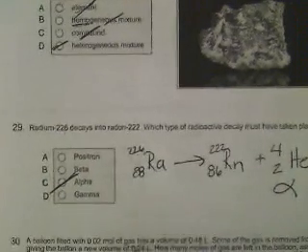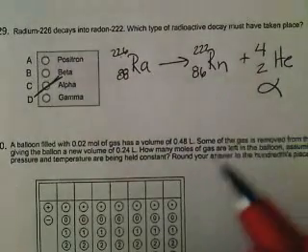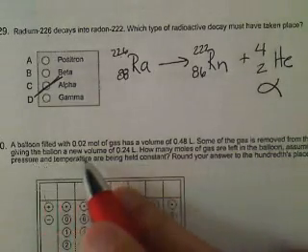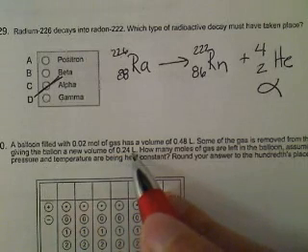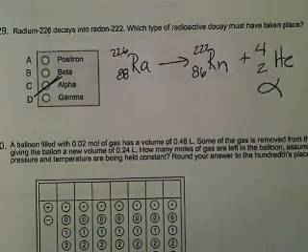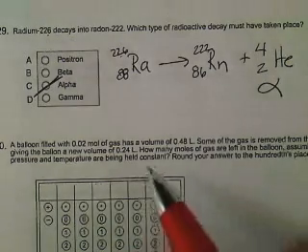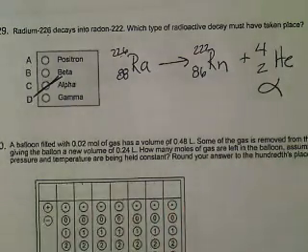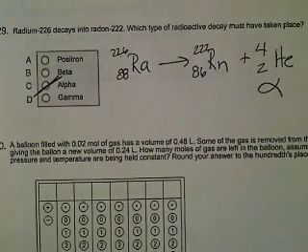Number 30. It says a balloon is filled with 0.02 moles of a gas that has a volume of 0.48 liters. Some of the gas is removed from the balloon, giving a new balloon volume of, what is that, 0.24? Maybe that's better visually. It says how many moles of gas are left in the balloon, assuming that the pressure and temperature have been held constant. So let me look. I thought I had a chart with me. Give me a second.